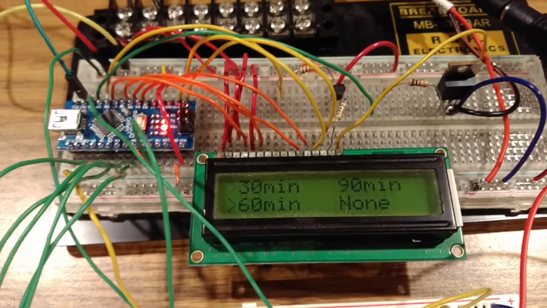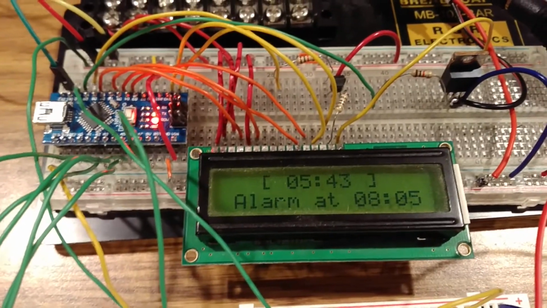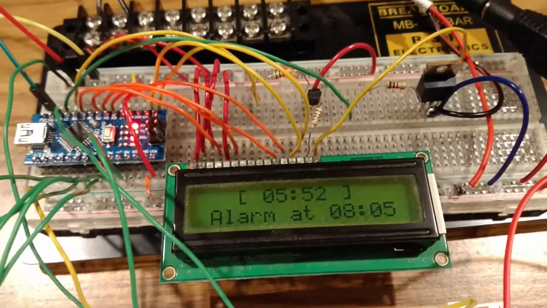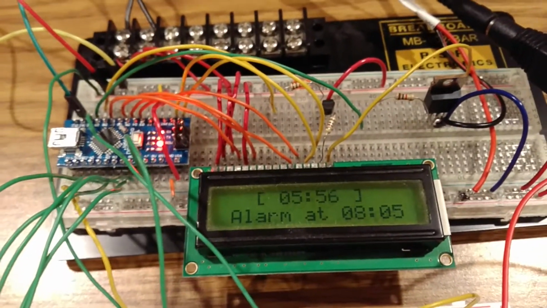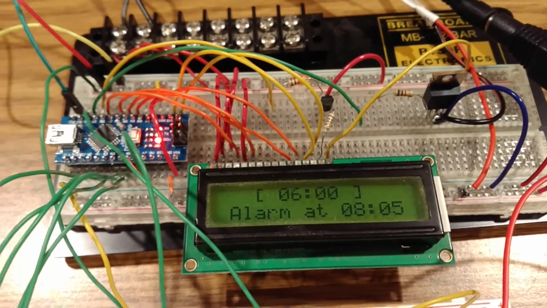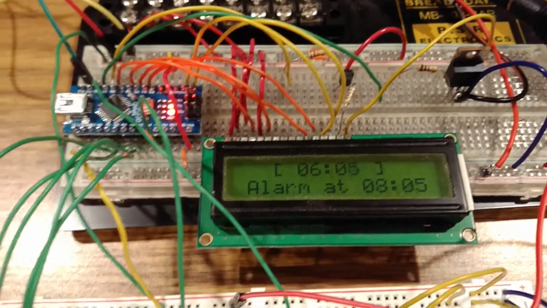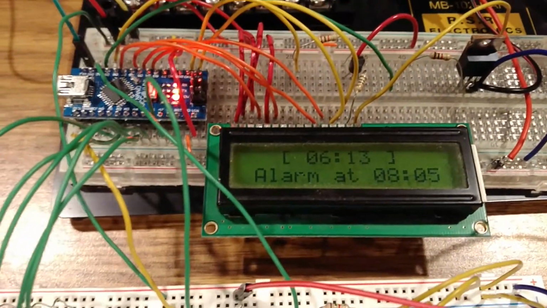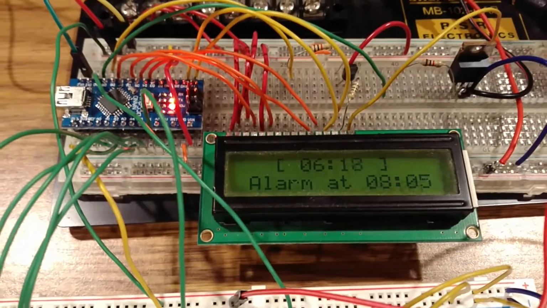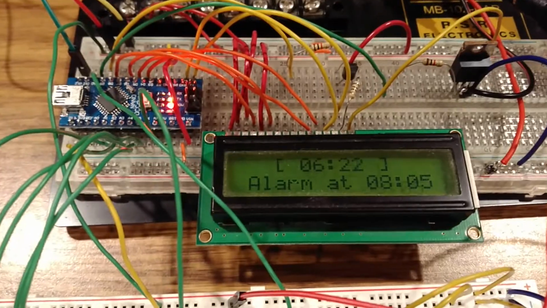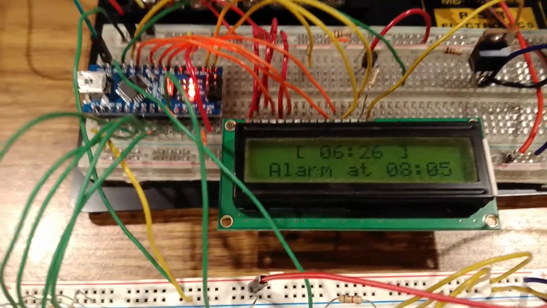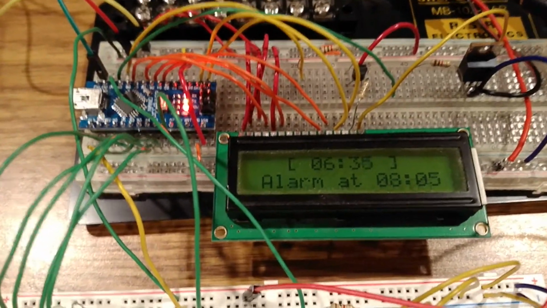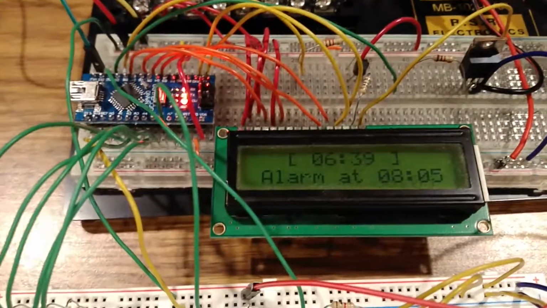So let's just go ahead and leave it at the default for now. That's 60. And then I'll change the time real quick here to actually show that. So the sunrise routine works in this way. If you set it to 60, the default, since the alarm is currently at 8:05, at 7:05 is when the brightness ramp up will begin. Depending on the duration, which right now is 60, it'll ramp up every 2 minutes. If you selected 30 minutes, then obviously 8:05, 30 minutes before that is when you'd start your brightness ramp up, and then 90 minutes before that.